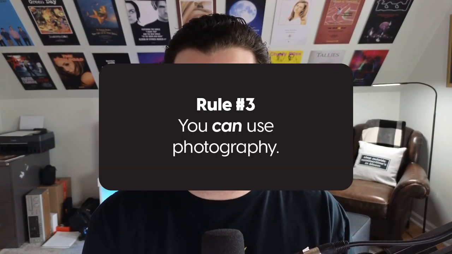All right, so the third rule that I want to talk about is using photography in your Swiss Design posters. It's something that we don't see too much of anymore. We see a lot of visual elements mixed with typography, but it's rare that we see a lot of photography used in today's Swiss Design posters. And if you go back to the origins of Swiss Design, back when it was really popular through the 50s and the 60s, you will see a lot of photography used with the style.